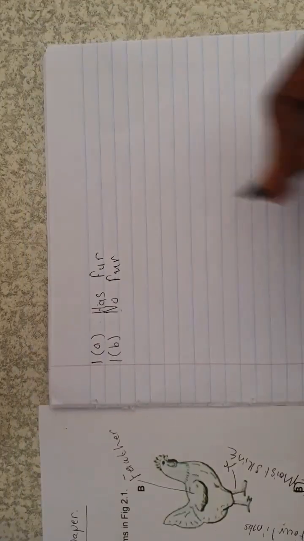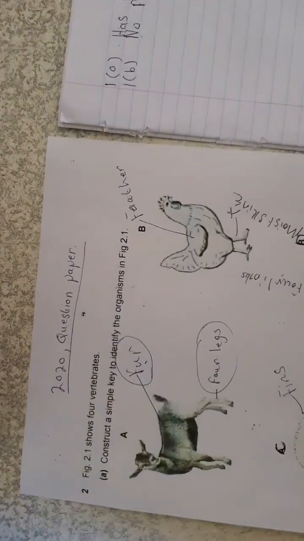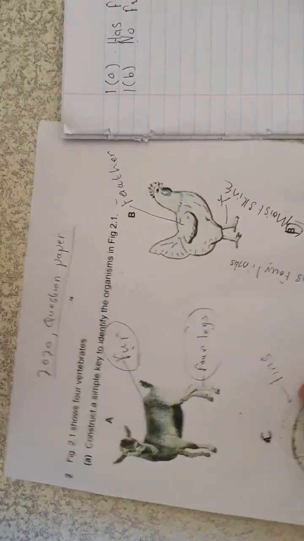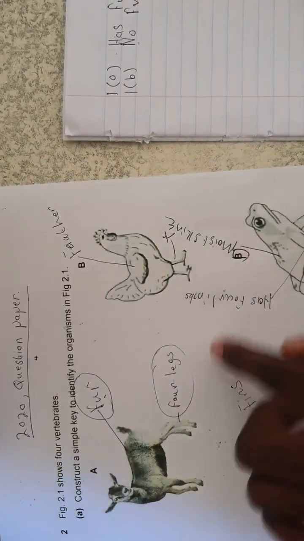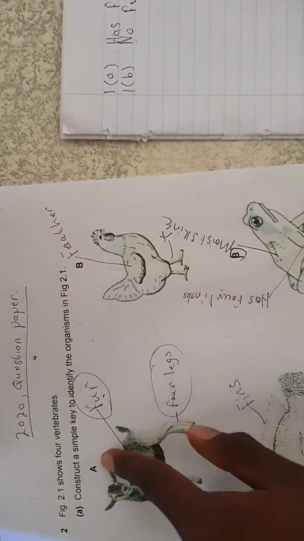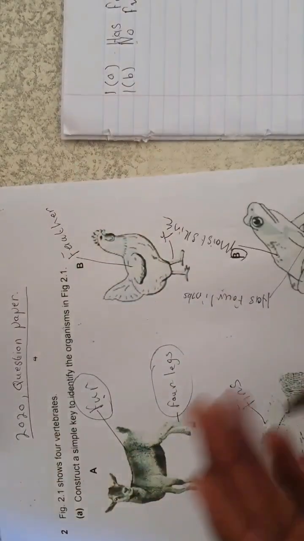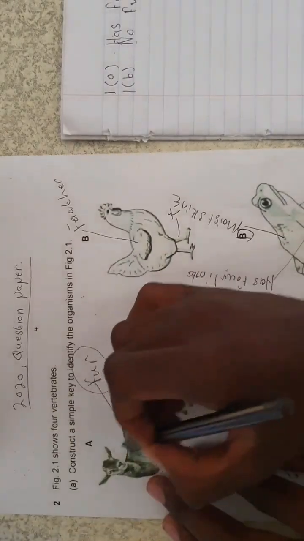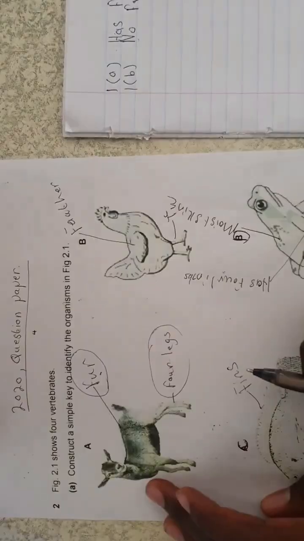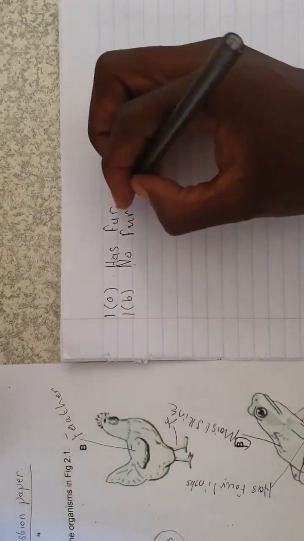So it has fur. Now another thing I have to mention, very very important, if you are given letters in your examination, you do not need to write the name here that it's a goat. No, you use that letter that is provided for you. But if there were no letters, then you can either put your own letters A, B, C, D, and then use those letters, or you write the names there on top. But in this case I'm given letters, so the one that has fur, it's only one.